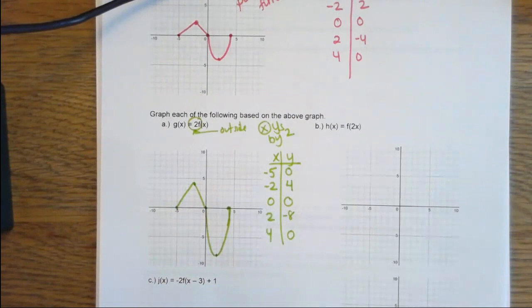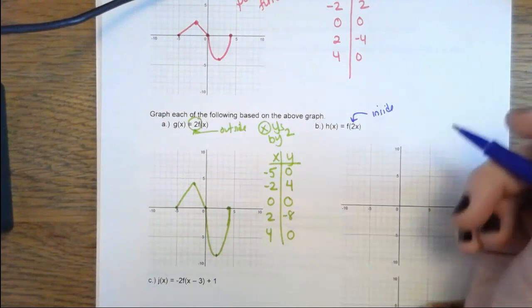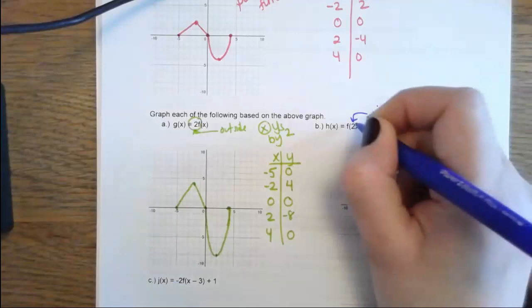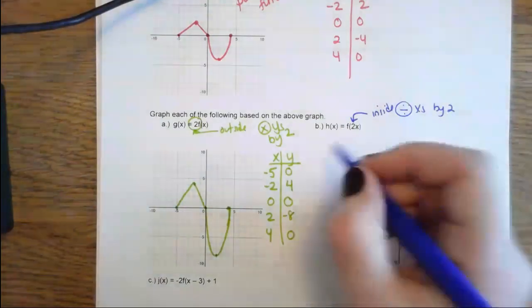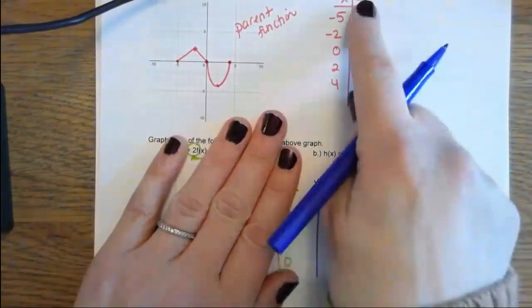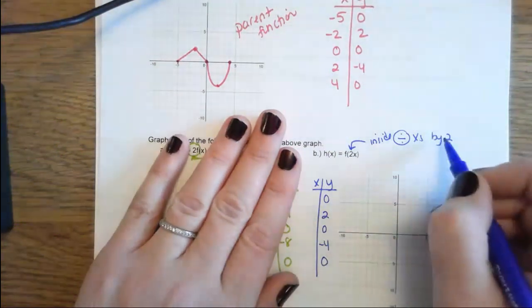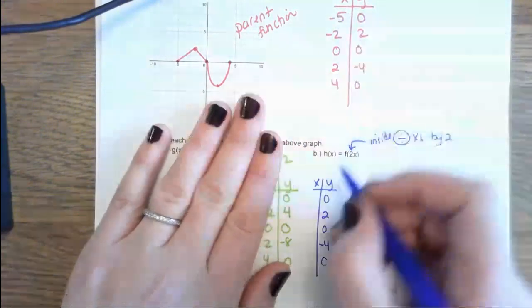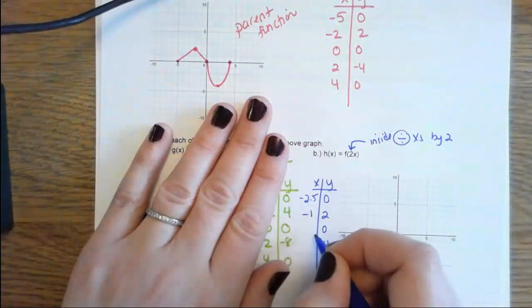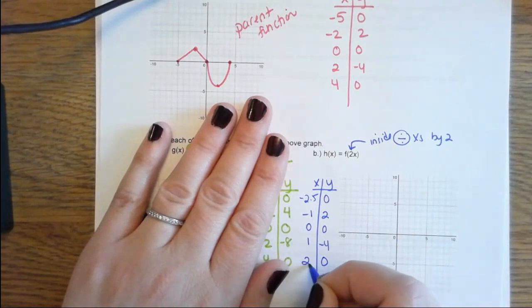Here we have an inside change, so that 2 is inside something. It's being multiplied, so what you actually do for inside changes when you're multiplying is you divide your x's by whatever this is, so in this case, by 2. So I'm going to go back to my parent function here. The y values are going to stay the same, but the x values are all going to get divided by 2. So -5 gets divided by 2. That's -2.5. Negative 2 becomes negative 1. 0 divided by 2 is 0. 2 divided by 2 is 1. And 4 divided by 2 is 2.